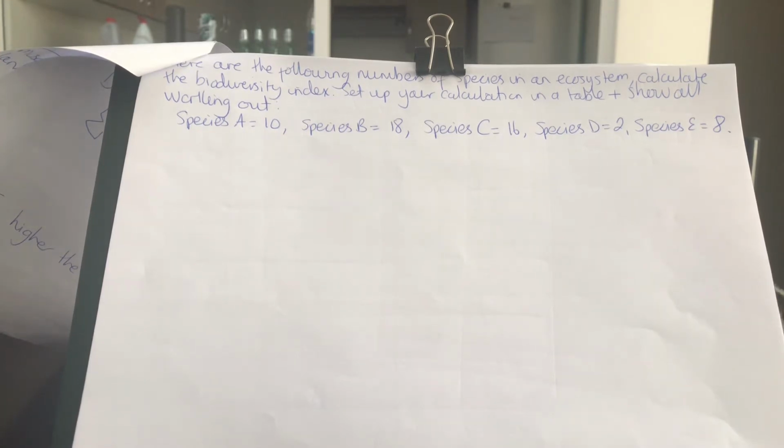So there are the following number of species in an ecosystem. Calculate the biodiversity index, set up your calculation in a table and show all working out. Species A equals 10, species B equals 18, species C equals 16, D equals 2, and E equals 8. So pause me now, draw out your table, start playing the video again once you have completed it.